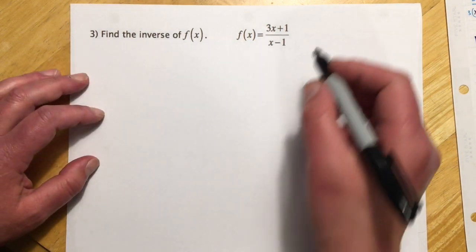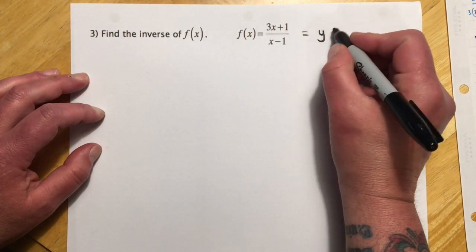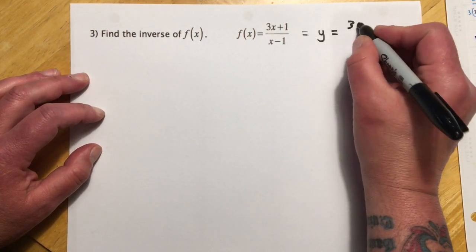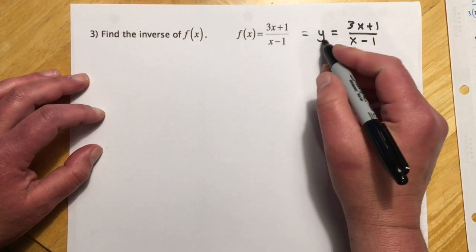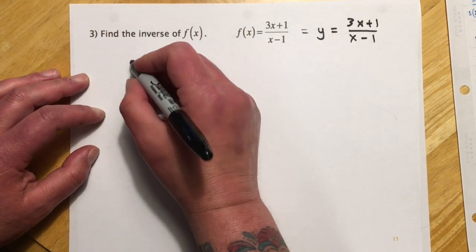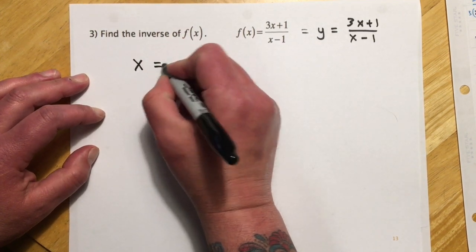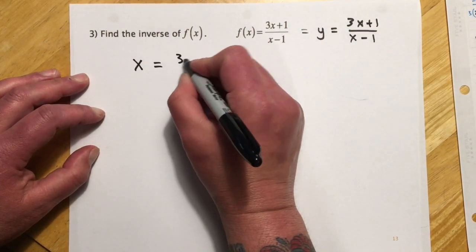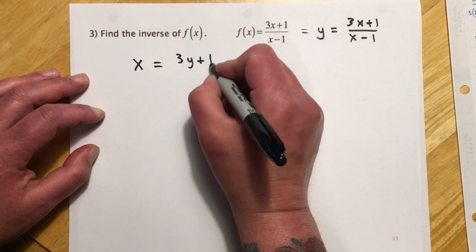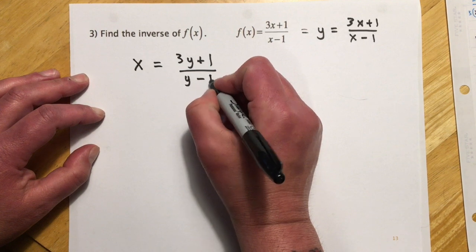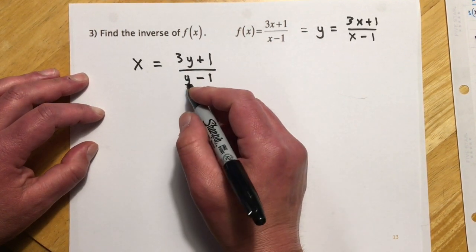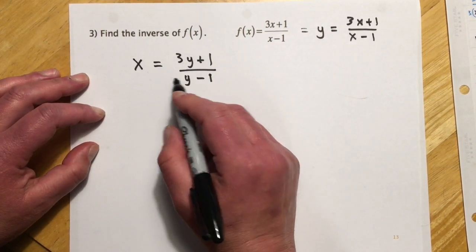Okay, so this one, we'll replace the f of x with a y, and then this will be x, and then these are going to be the y's. And this one we don't have to graph, at least not this quarter. We don't see these graphs till 102 or 141.